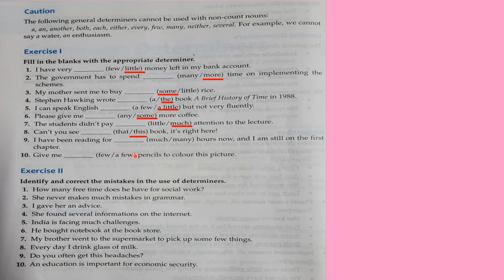I have been reading for dash hours now and I am still on the first chapter. So much or many? Many hours. Give me dash pencils to color this picture. Same thing, few and a few. Few is negative and a few is the answer. Second exercise. Identify and correct the mistakes in the use of determiners.